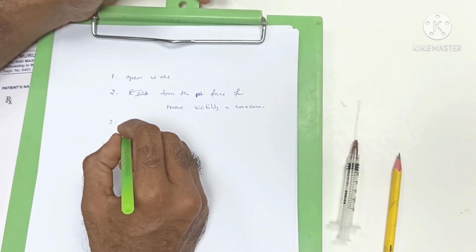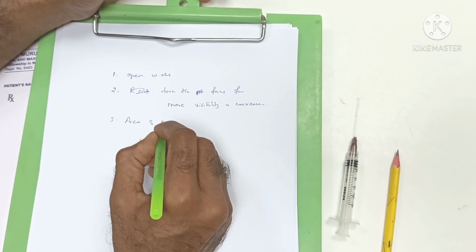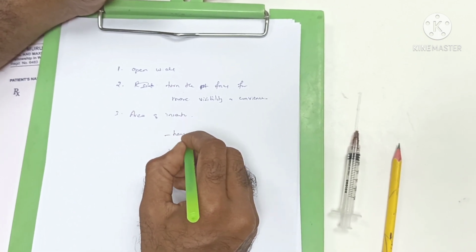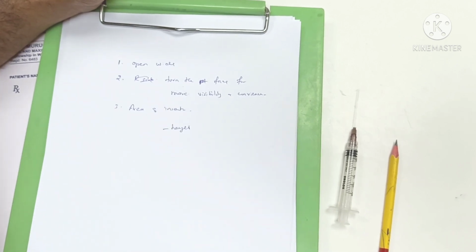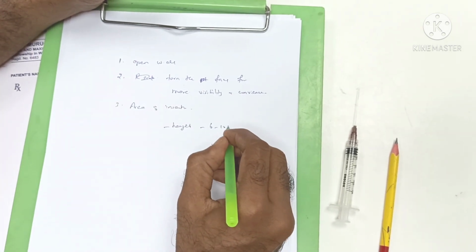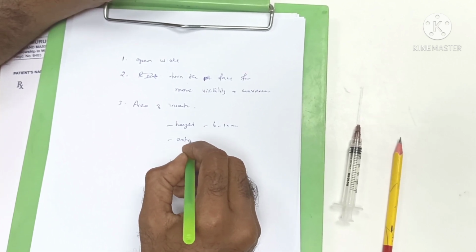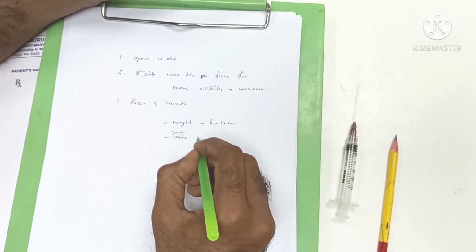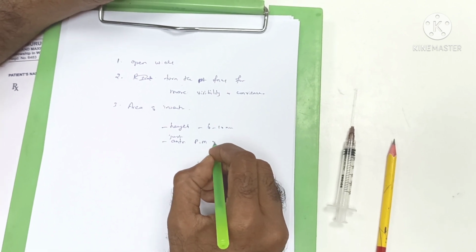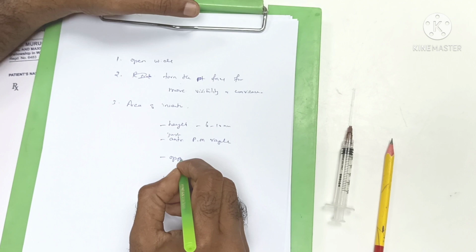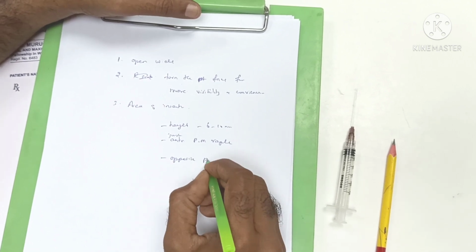The third thing is the area of insertion. There are two things. One is height: 6 to 10 mm above the occlusion plane. Another is just anterior to the pterygomandibular raphe. And start from the opposite premolars.